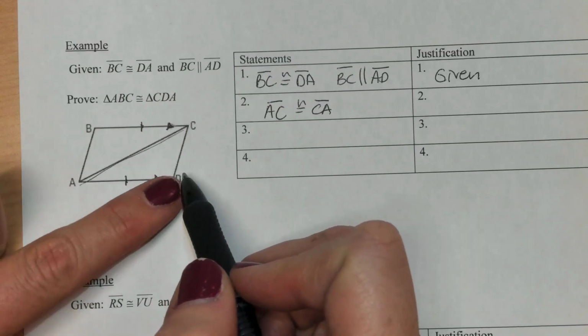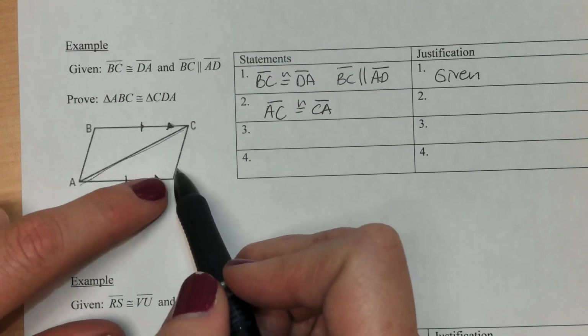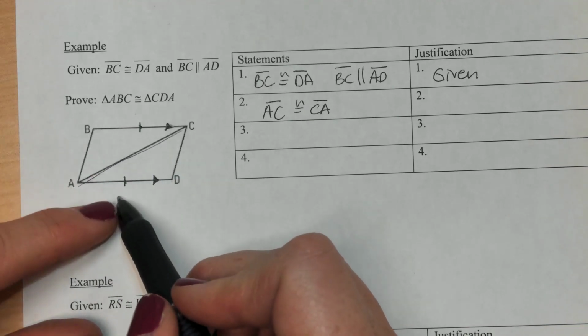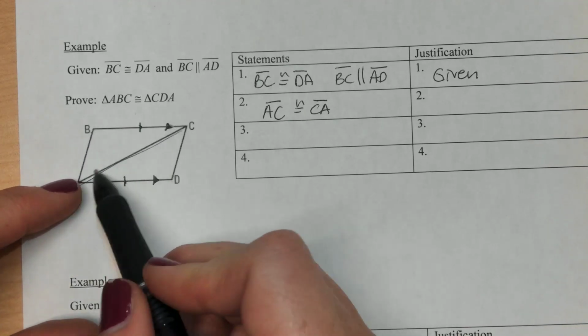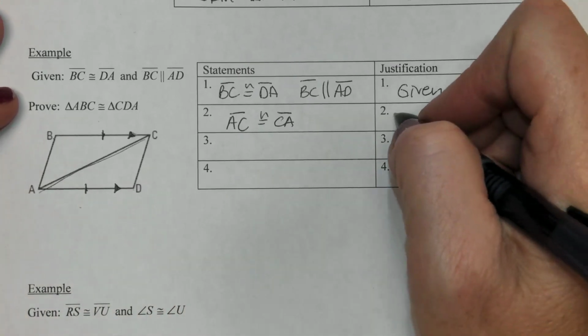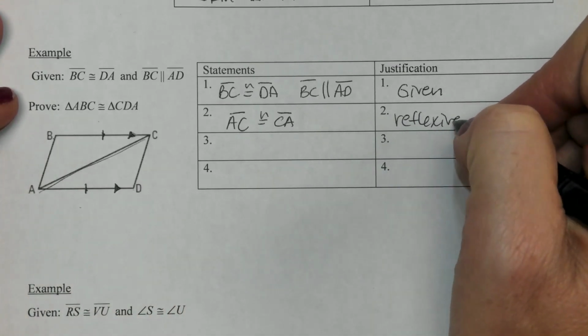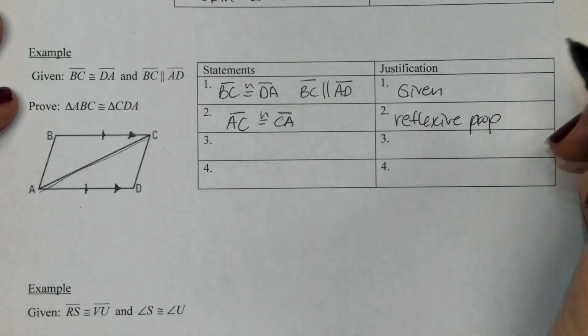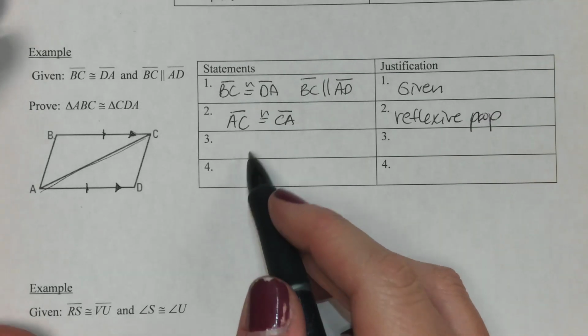This one, if I were to fold it, D would end up right about here, and B would end up right about here. They wouldn't fold onto each other on that line. So since it's not quite a butterfly effect, I need to switch the letters. Still reflexive property, which is, again, kind of weird when you're saying something's equal to itself, but I switched the letters around.